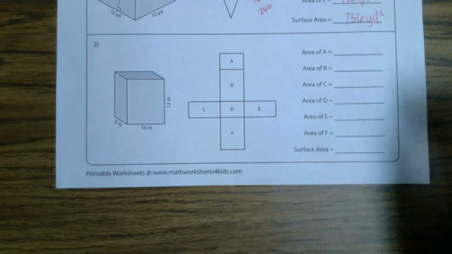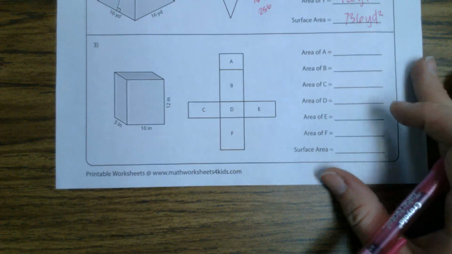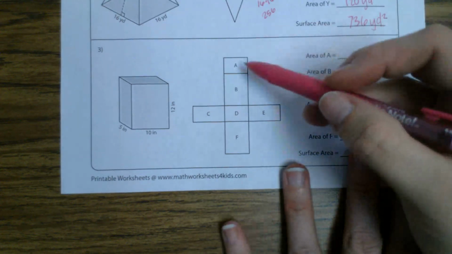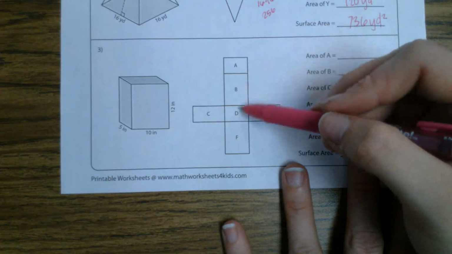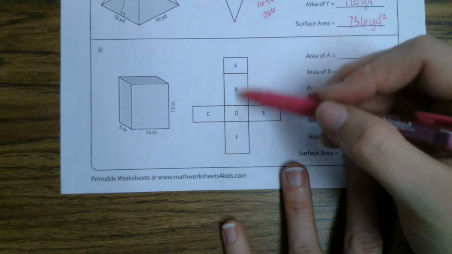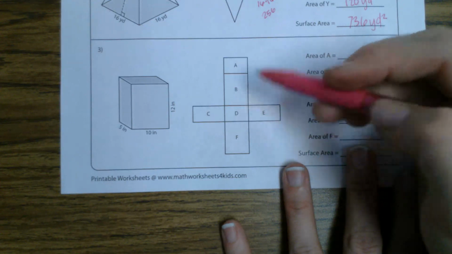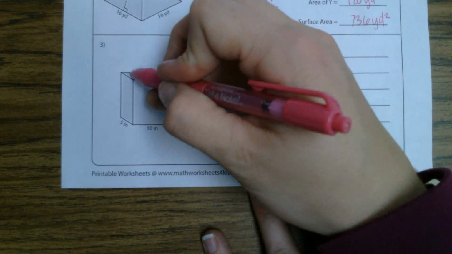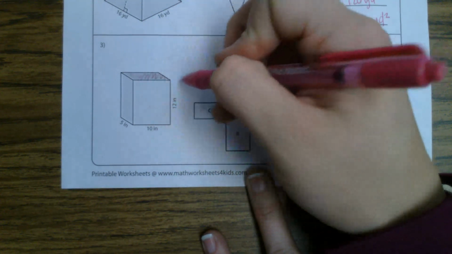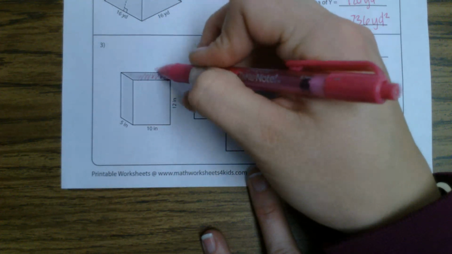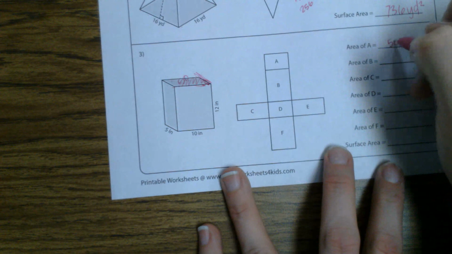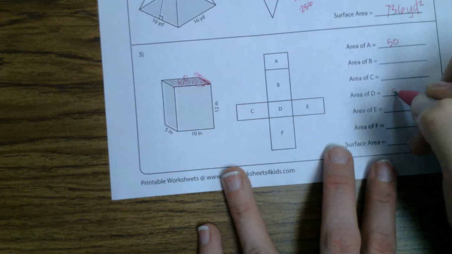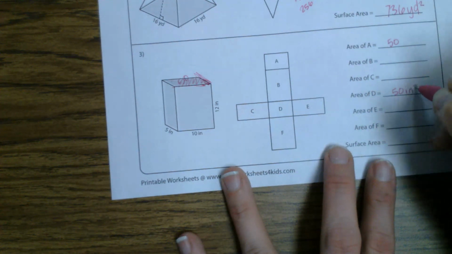Last one. Okay. A and D are going to be my top and bottom. Okay. So my top here is 5 times 10. So that's going to be 50. So A is 50 and D is 50. We're using inches this time.